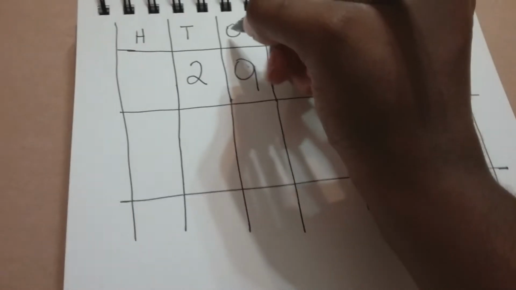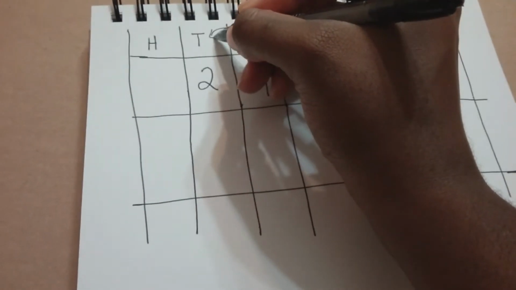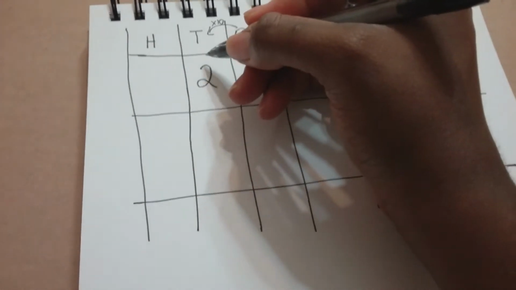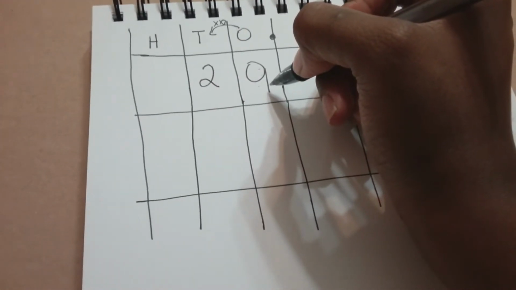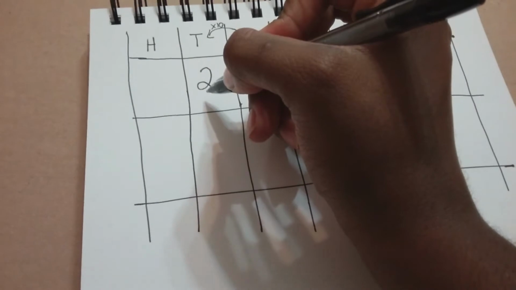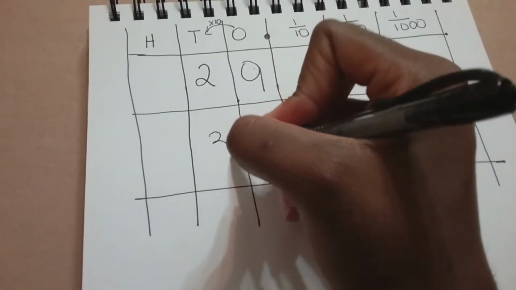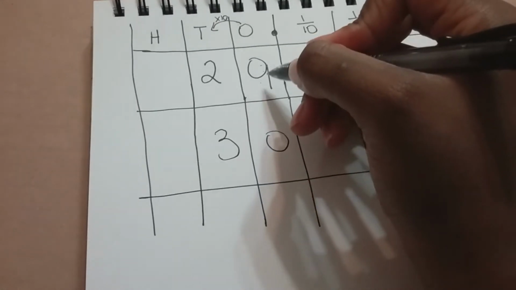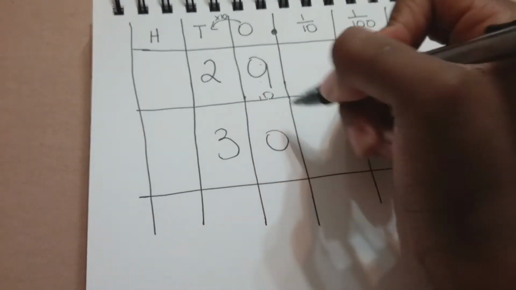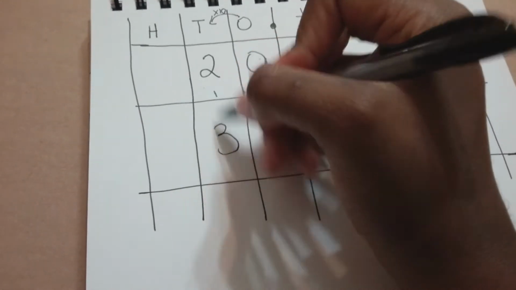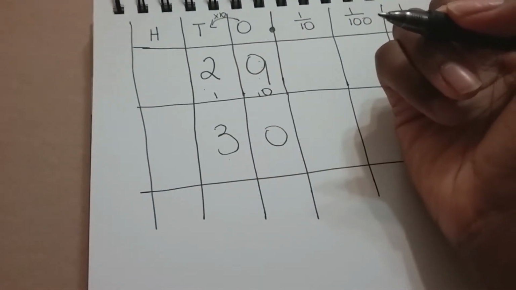Remember how we said to move from one place to the next, you multiply by 10? Well, that's because it takes 10 ones to make a 10. So once I have 10 ones, I just make a new 10. So this goes from being 29 to becoming 30. Because 10 ones is the same thing as having one more 10. So I would just add my 10 onto this and end up with 3 tens.